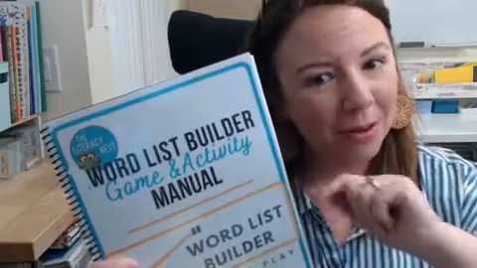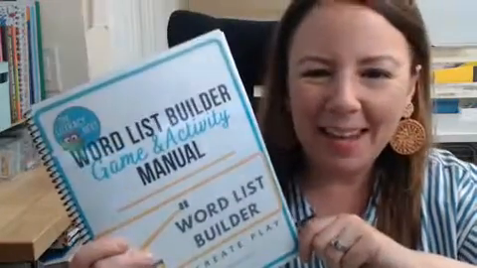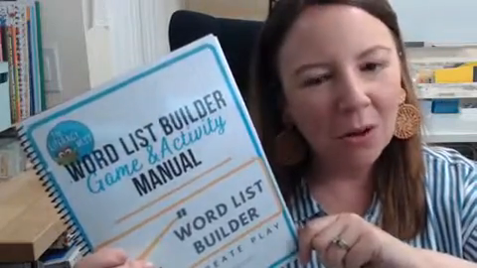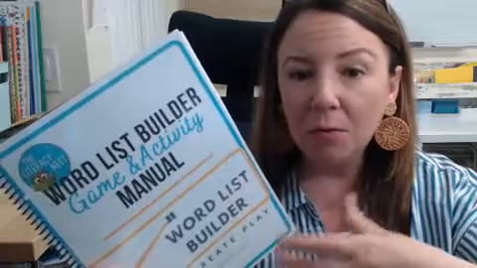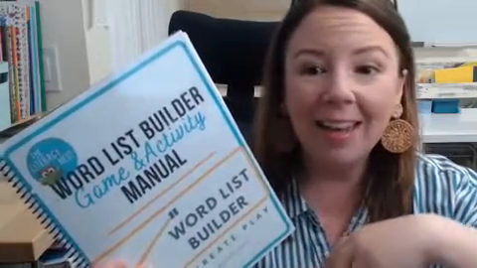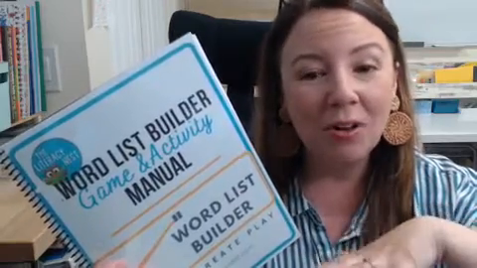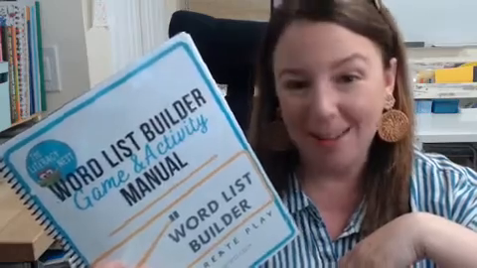So let me know what you think of this Word List Builder game and activity manual. We really hope that it just sparks ideas for things to do with your students to keep them fresh, exciting, and engaging, and to also just have a lot of fun in learning in your intervention sessions.